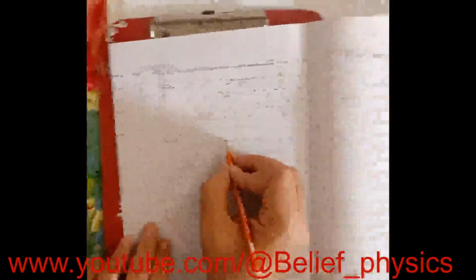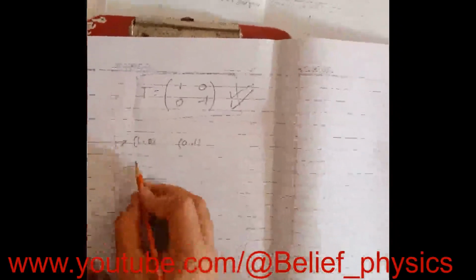For example, if we know the transformation is a reflection, how do we find the matrix? Suppose we take two points, one point is 1, 0 and the second is 0, 1.